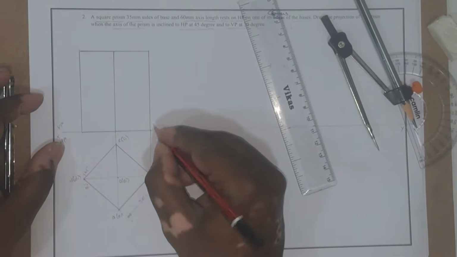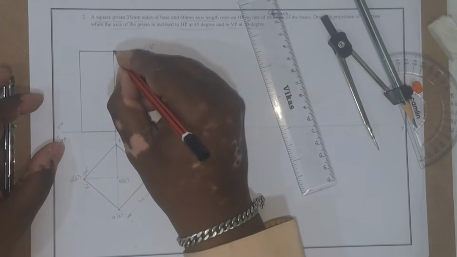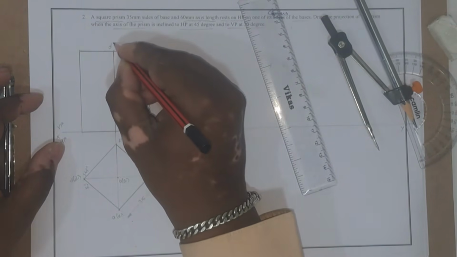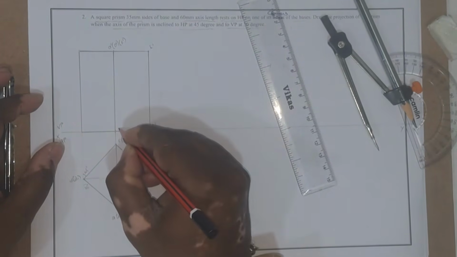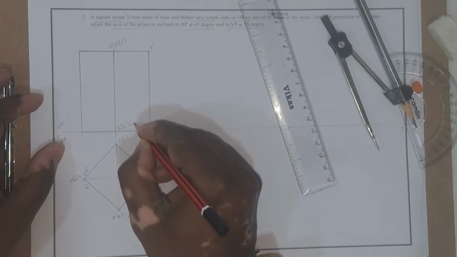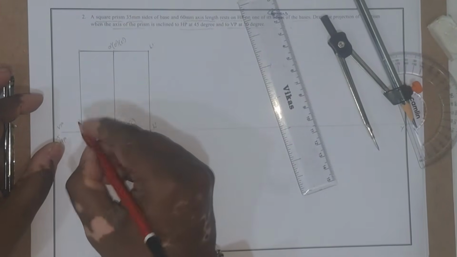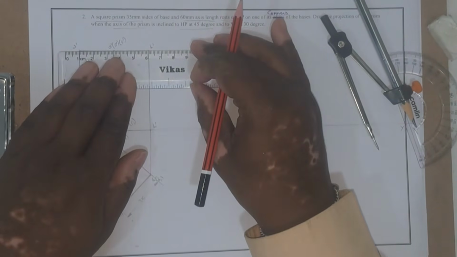So this over here becomes my B1 dash, this is B dash, this here is my A dash bracket O dash bracket C dash, this here is A1 dash bracket O1 dash bracket C1 dash. Finally, I have my D1 dash and my D dash, and the total axis length happens to be 60 mm.